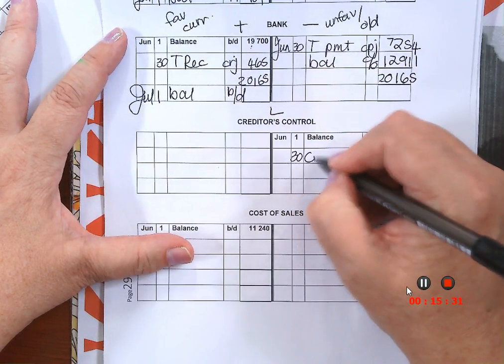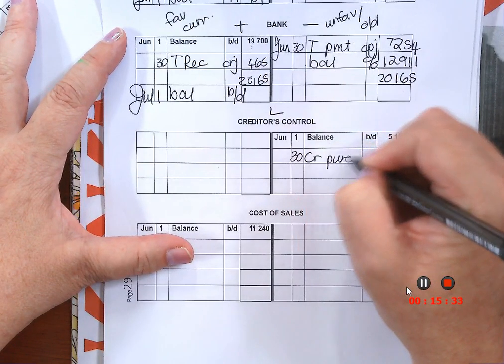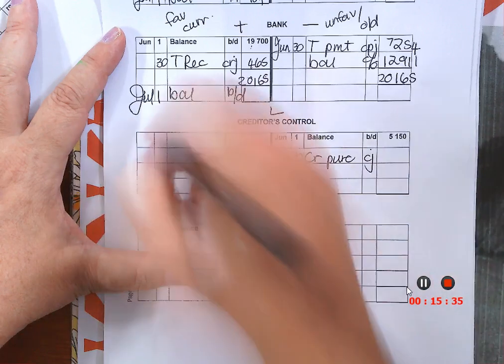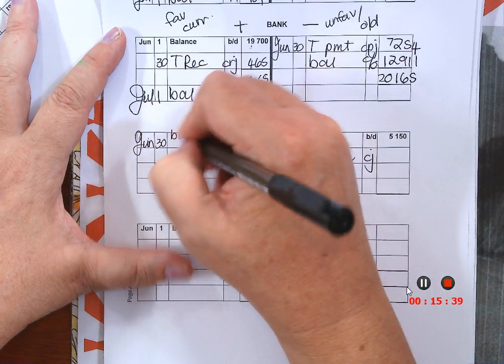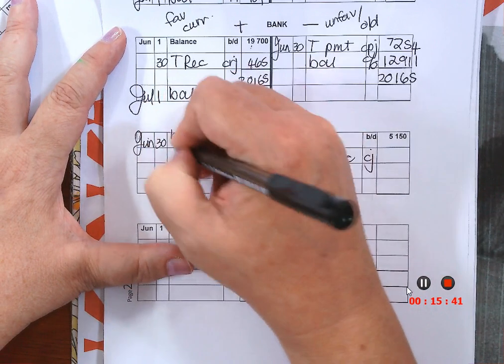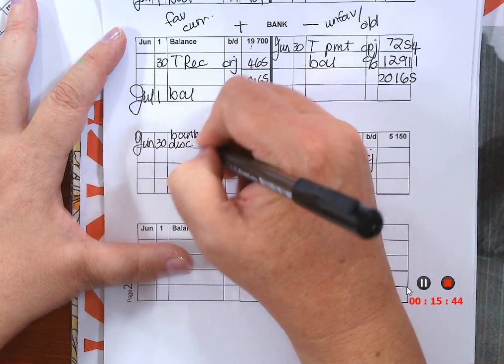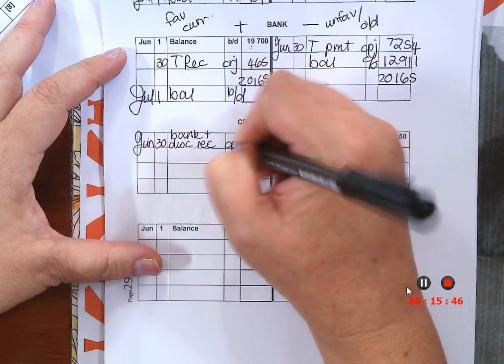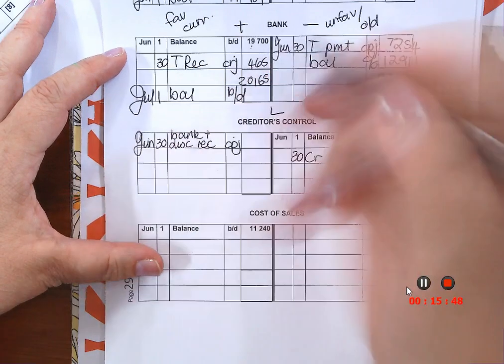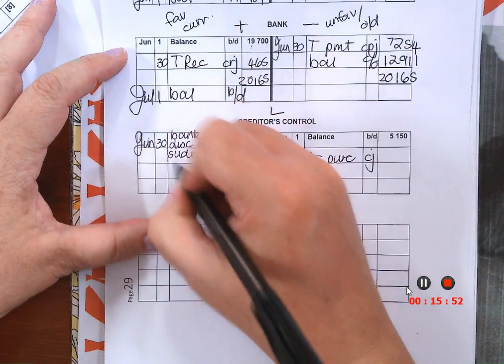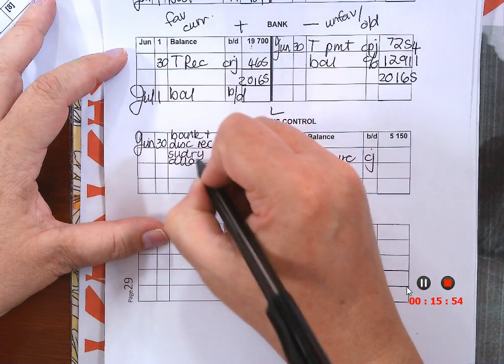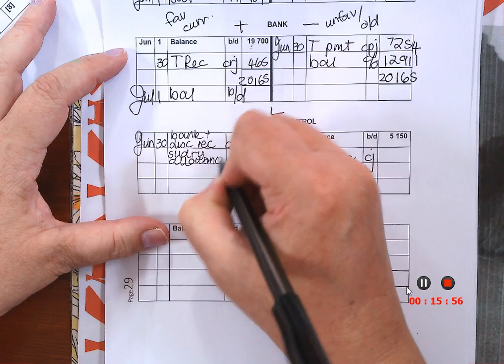Now I've got credit purchases, CJ. I've got bank and discount received, CPJ. And now I can say credit allowances, sundry allowances, creditors allowance, or you can just write allowance.